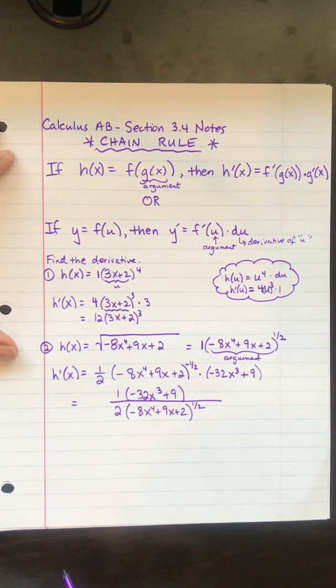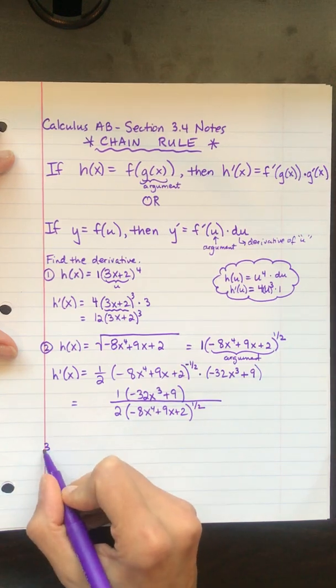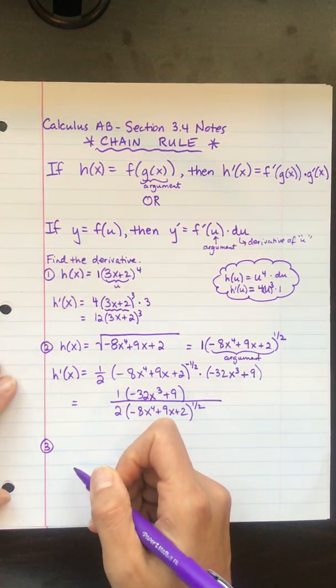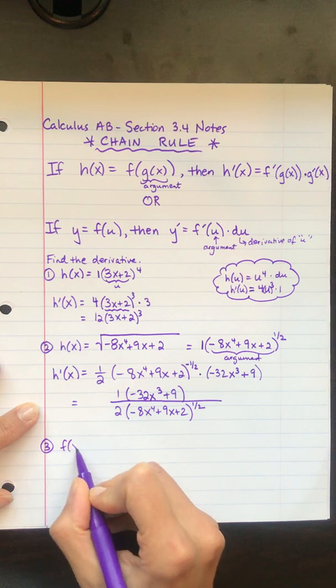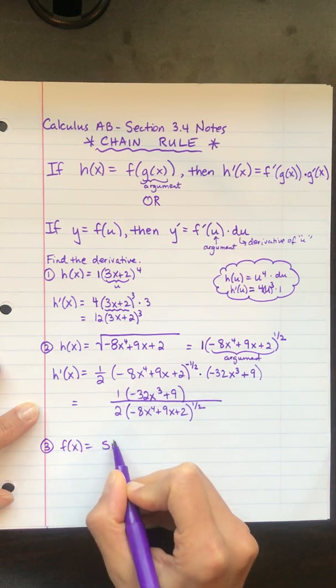in the denominator of this problem, and that's the answer. Okay. What if I have f of x is equal to sine 3x?